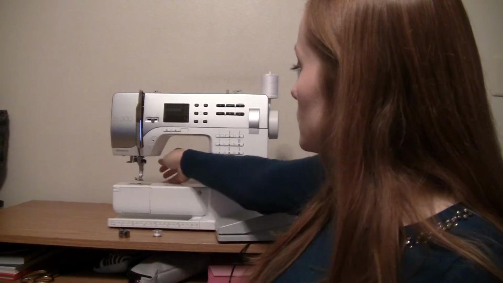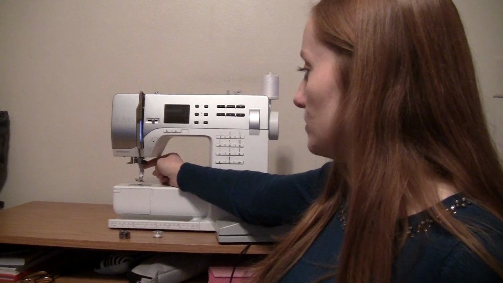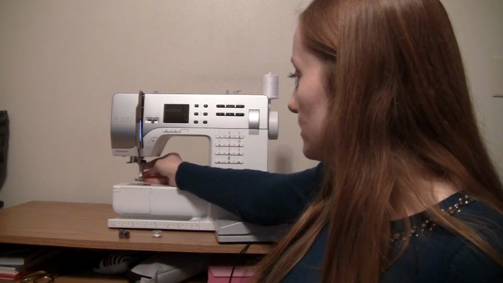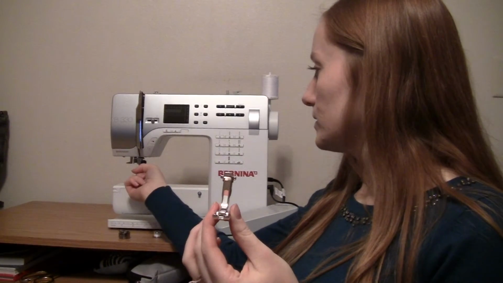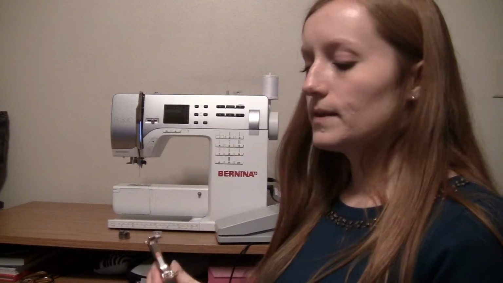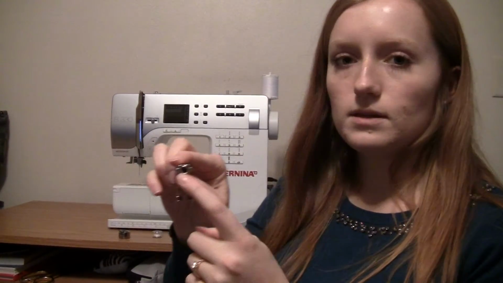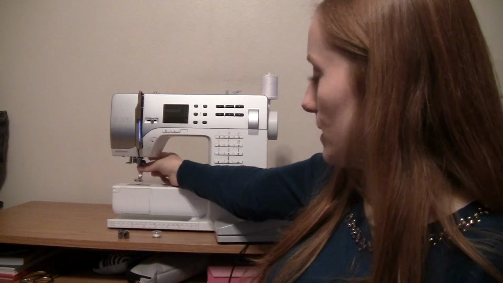Alrighty? So, with the presser foot, it's important to know that you can change out the presser foot. Find on your machine there's a little lever that's right behind the presser foot. Go ahead and pick it up and take off the foot. Okay? You'll see that where you left it, there's a little cone, a little upside down cone, and right there is where you put this hole on the presser foot to put it back on.